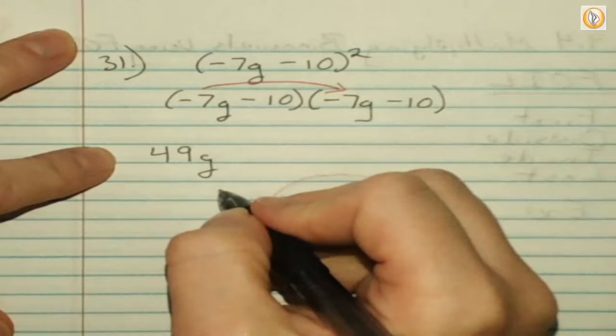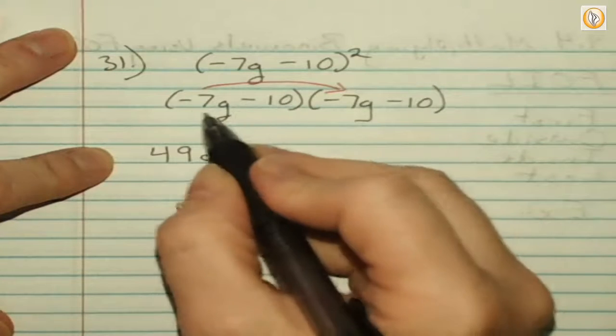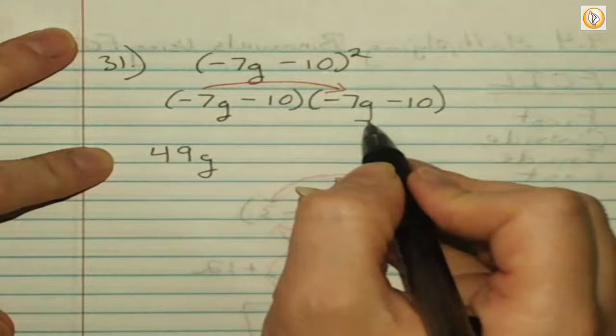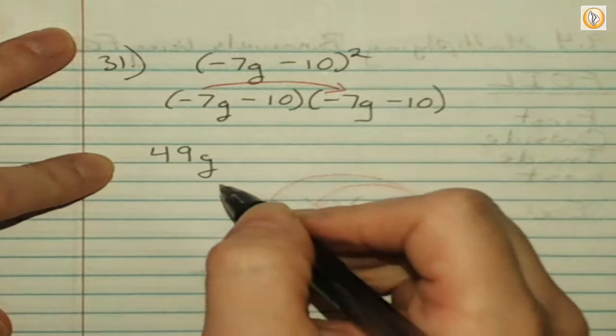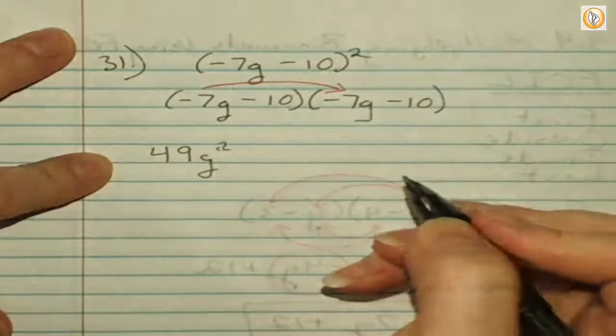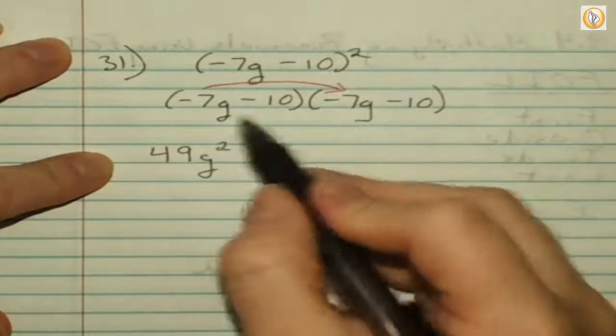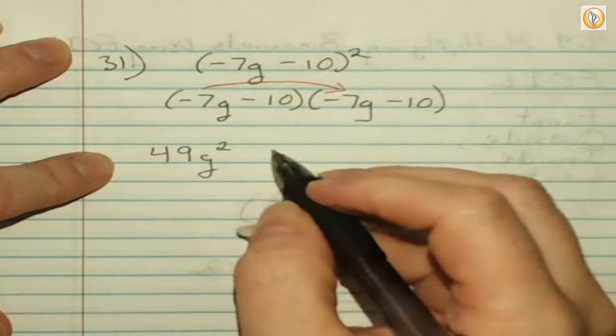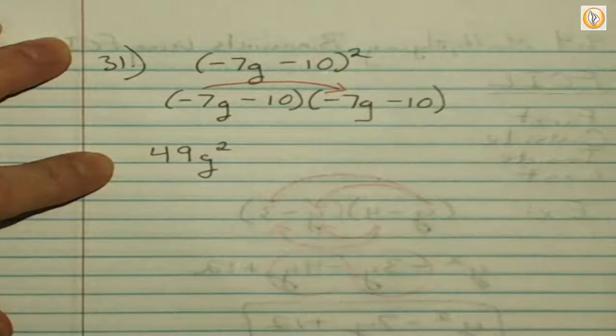Negative 7g times negative 7g. The bases are the same. We're multiplying, so we add exponents, 1 and 1.